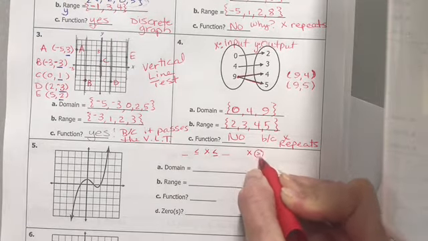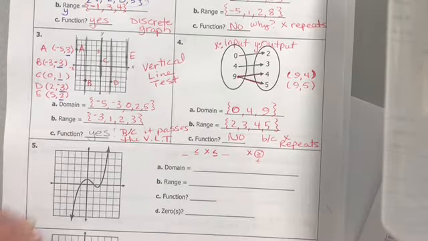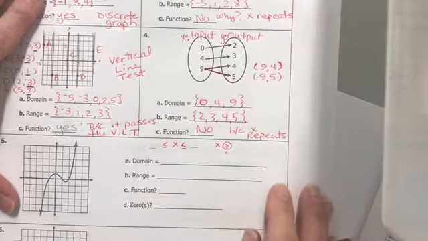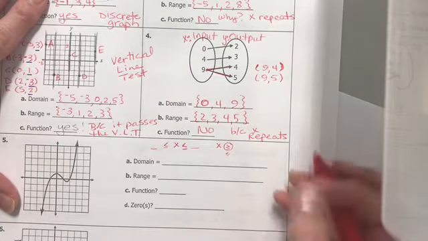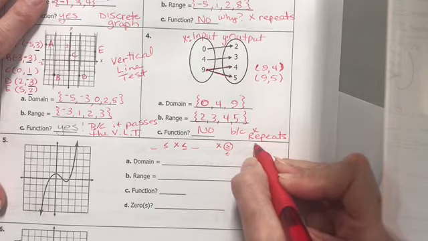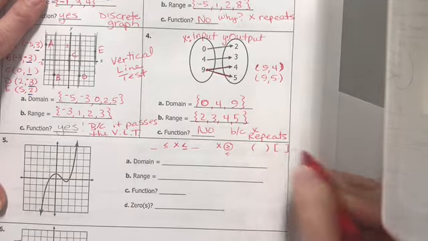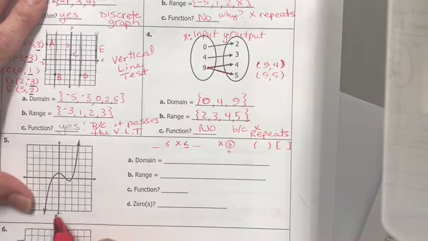It could be greater than or equal to or less than or equal to, but you would want to lead out with your x or your y if you're talking about range. And then interval notation is when you have the parentheses or the brackets, okay? Or it could just simply be all real numbers, okay?